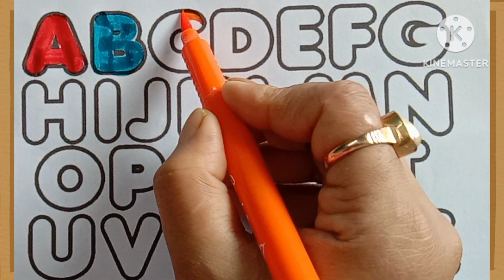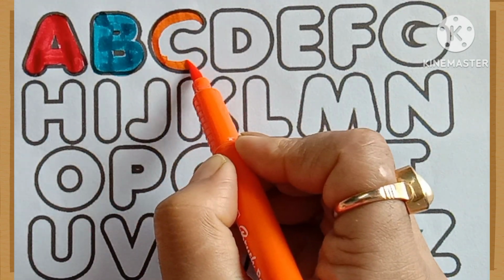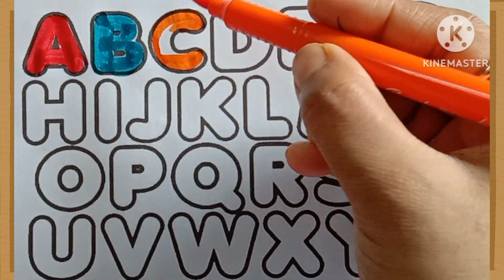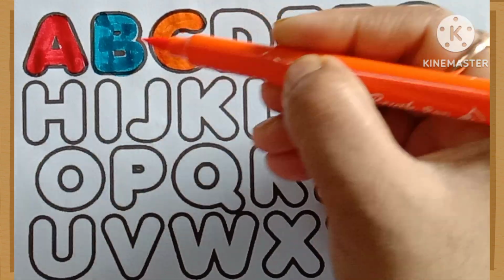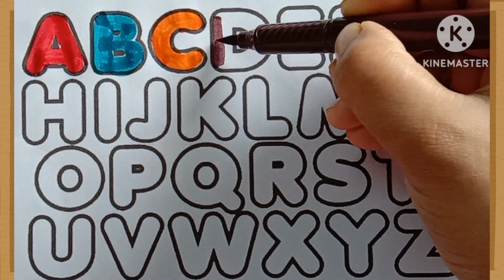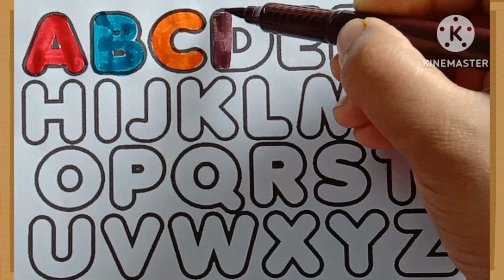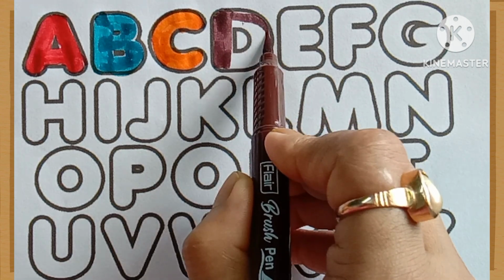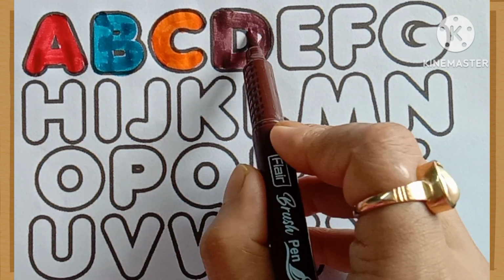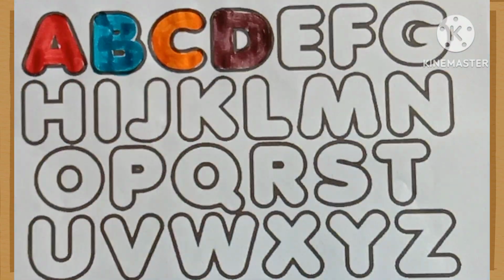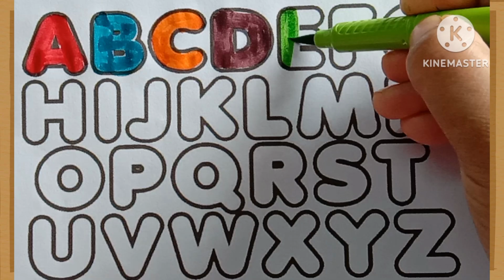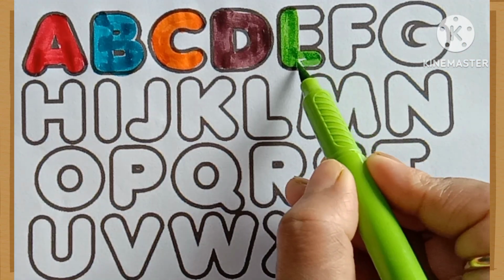C. C for cow. D. D for dog. E. E for elephant.